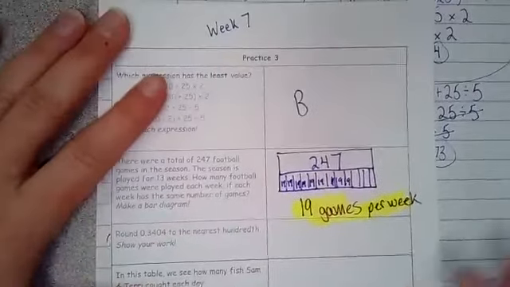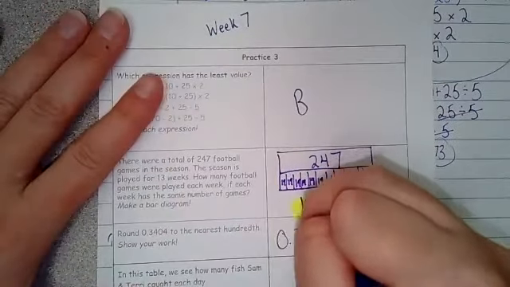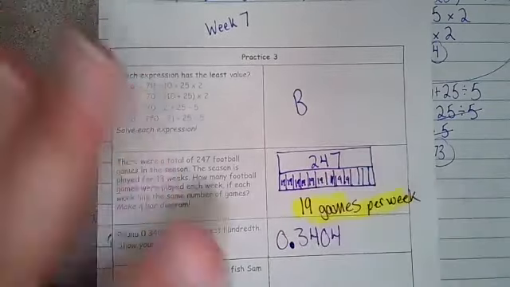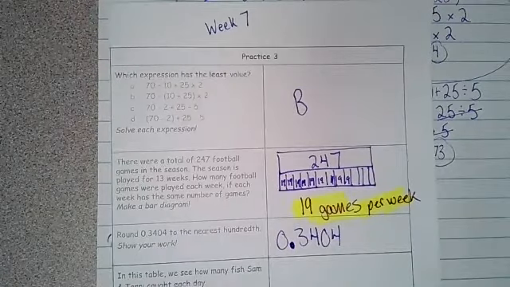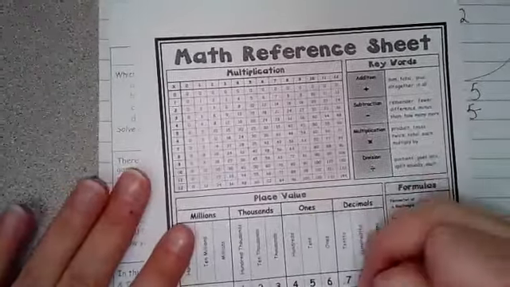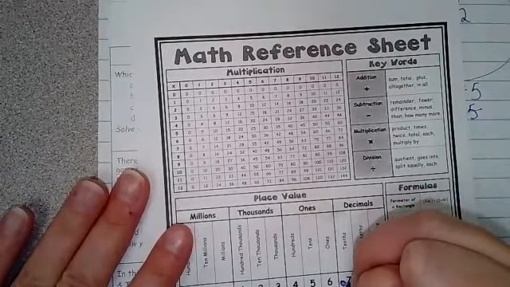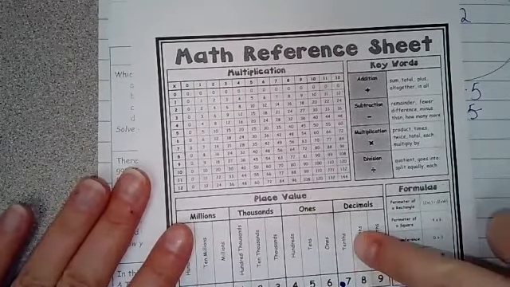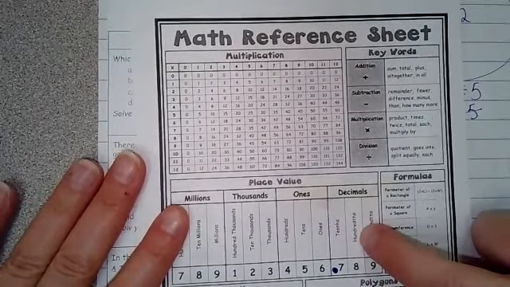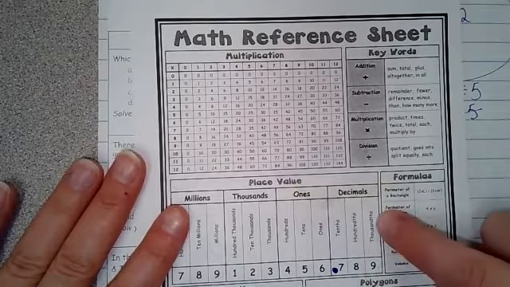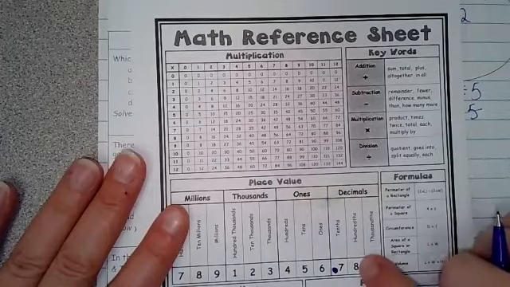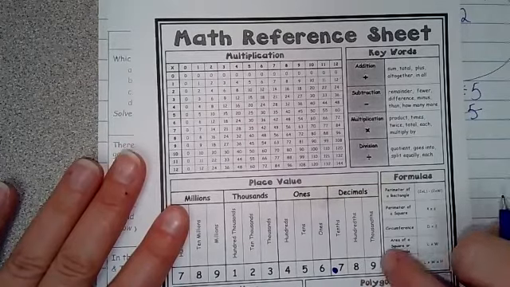So if I've got this number, I'm going to underline the hundredths place. Miss Rose, how do I know which one is the hundredths place? Well, if I'm looking on here, this is my place value chart. My decimal is right here, okay? The first place value after the decimal is the tenths. The second place after the decimal is the hundredths. The last place after the decimal is the thousandths. So first, second, third: tenths, hundredths, thousandths.